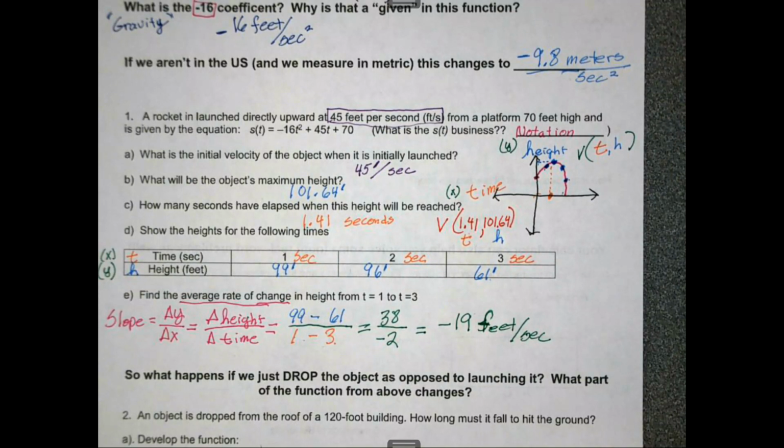So that's our average rate that it's traveling.